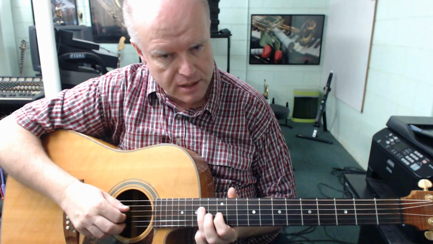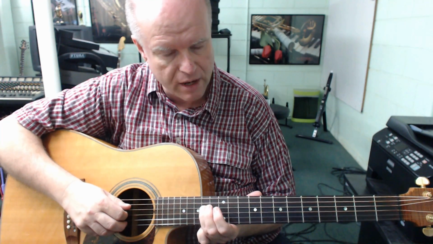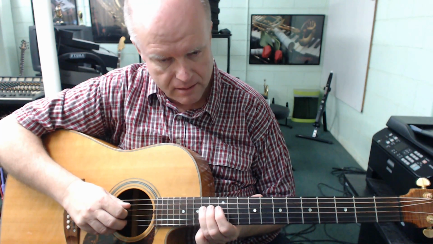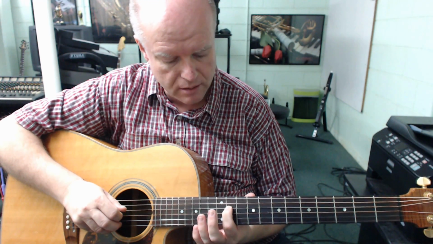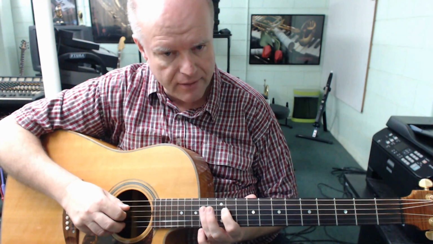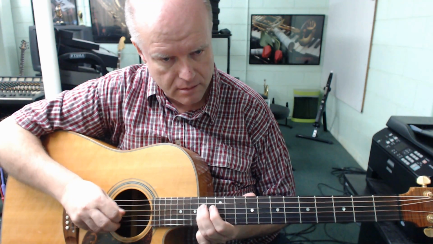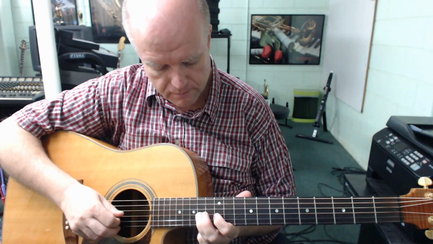And then we go up to the D string. We're on the 14th fret of the D string playing the note E. Then we go back to the 11th fret on the same string, which is C sharp, and then 2 E's.